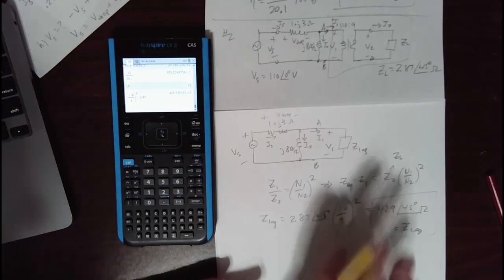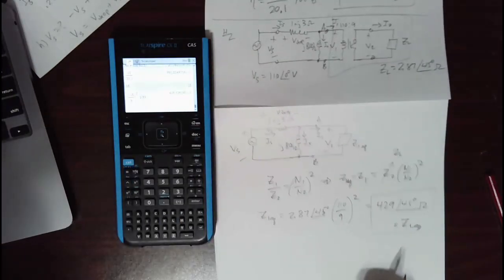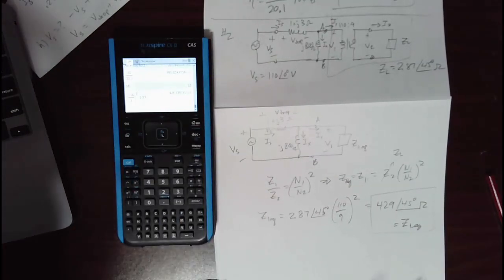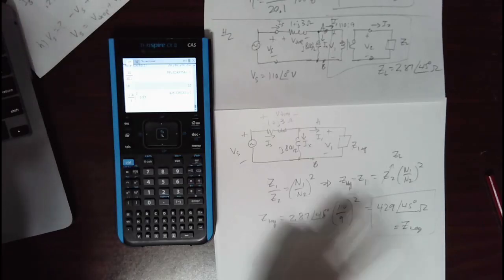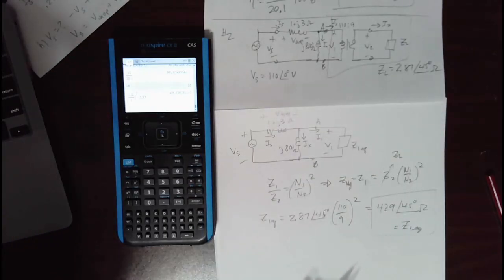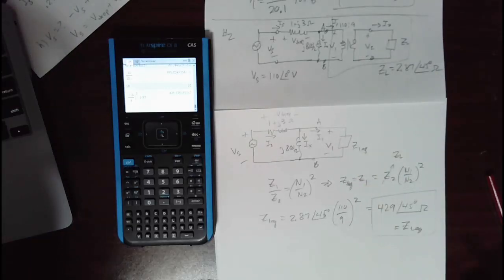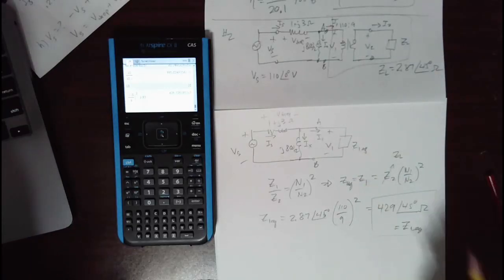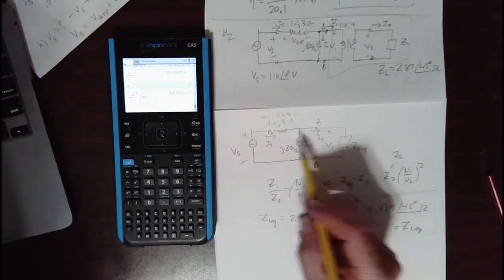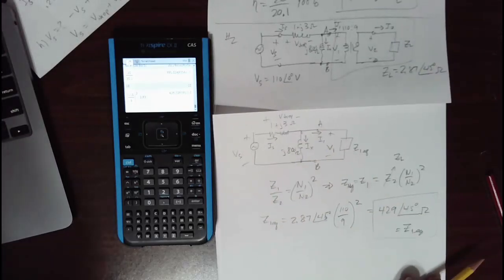That's what the transformer looks like from this circuit, looking in from there. So it's our equivalent, remember, Thevenin equivalent, looking into those terminals. There's no source in the original, so there's no source in this one. Okay, so we've got Z1 equivalent. Now it's just kind of a basic circuit to solve.